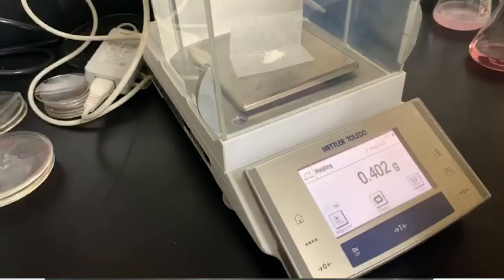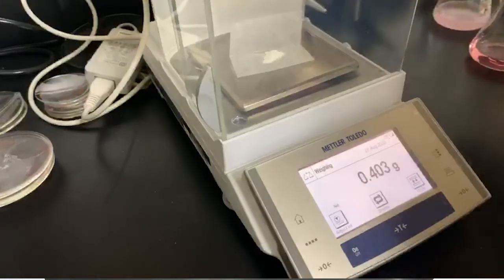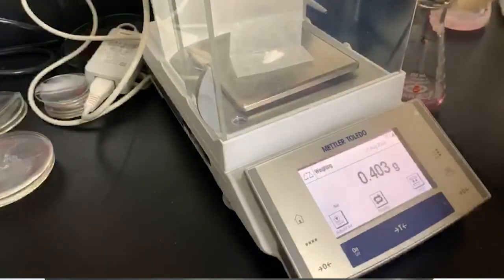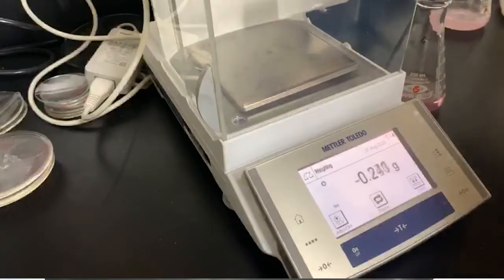And record your mass. And we'll put that into this Erlenmeyer flask here that's marked with the letter C.